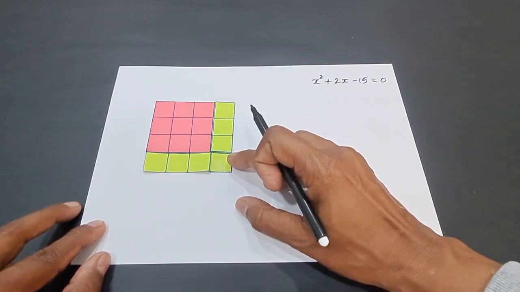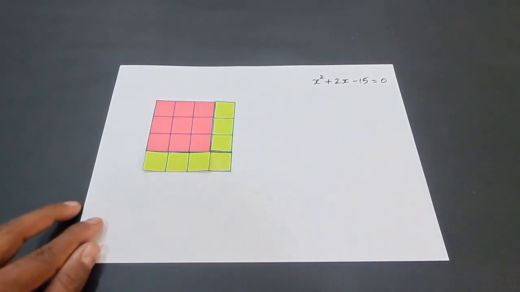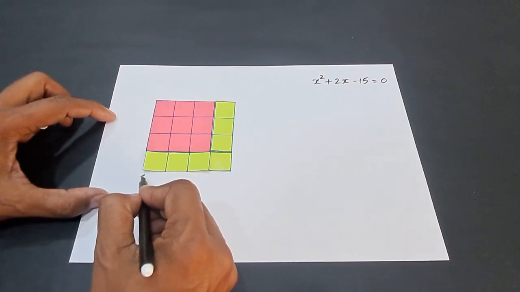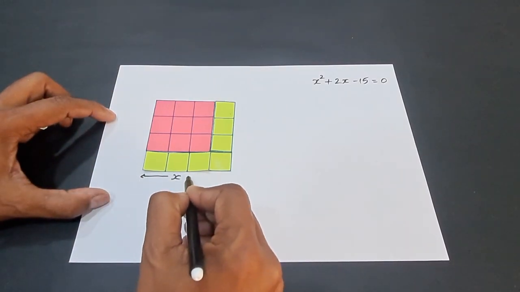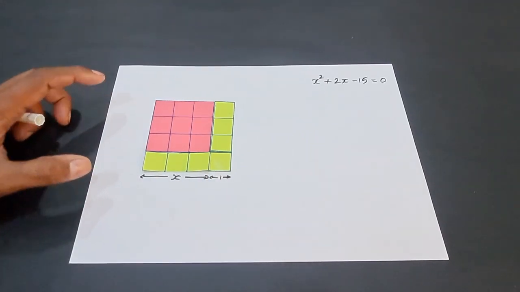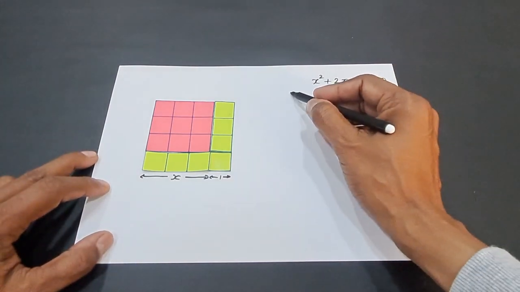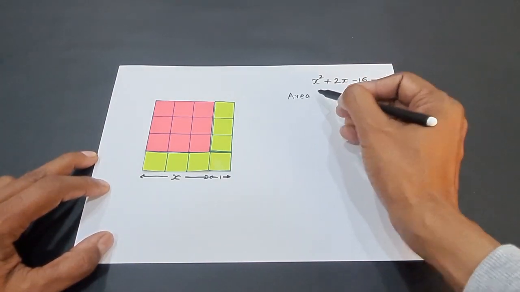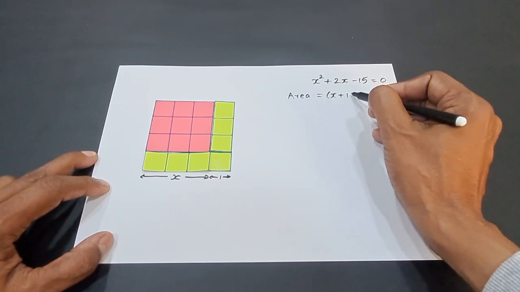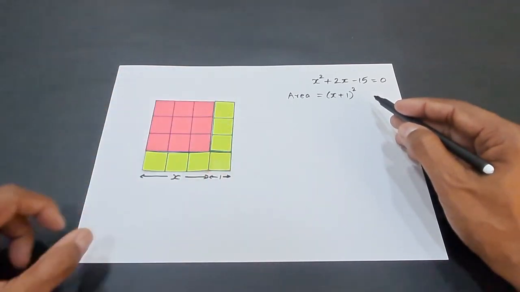So this forms a big square. So if you assume that this side is x, then this side is 1. So the side of the larger square is x + 1, and therefore the area of the larger square is (x + 1)², the side whole square. This is the area of this big square.